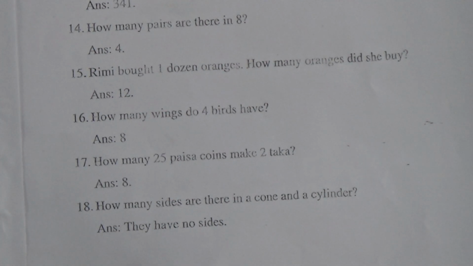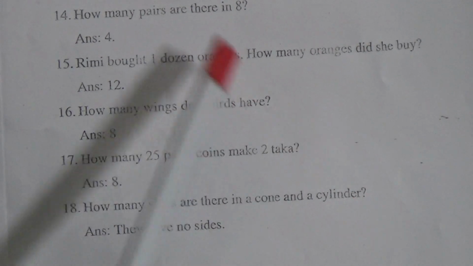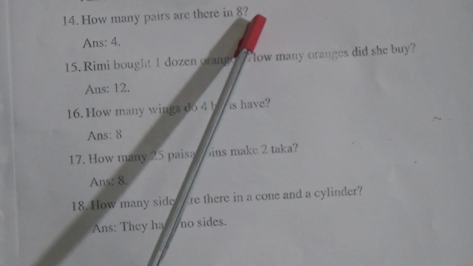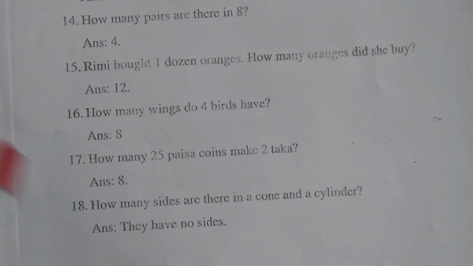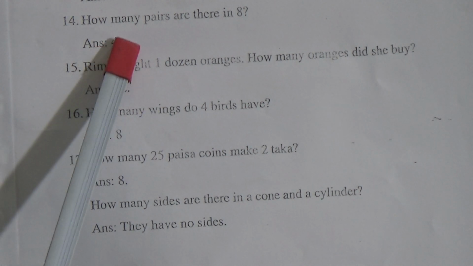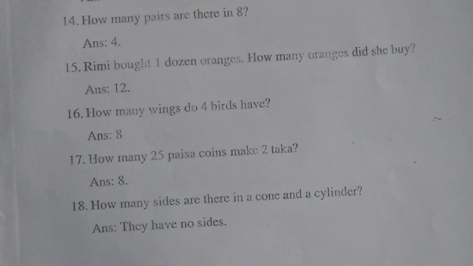Okay, question number 14. How many pairs are there in it? That means by 8 we can make how many pairs? By 8 we can make 4 pairs. That means we divide this 8 by 2 and we get 4. So we get 4, and 4 pairs are there in 8.